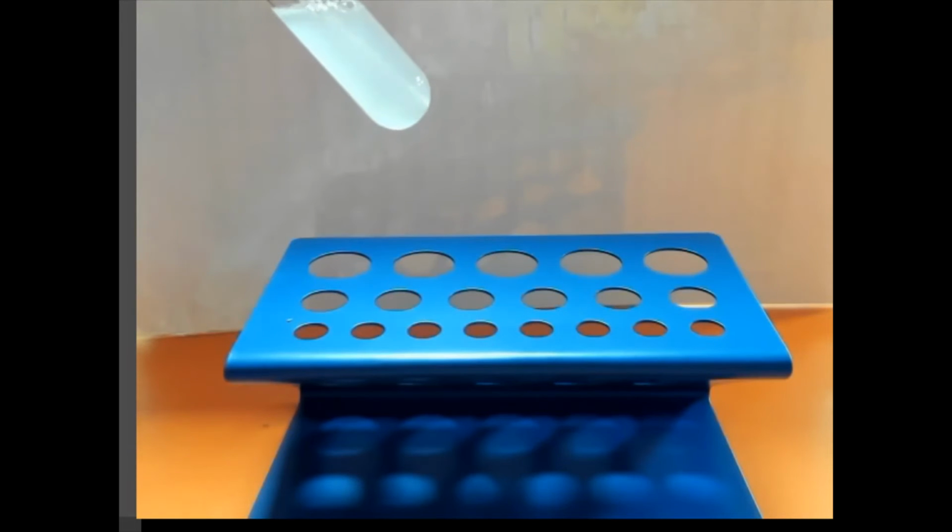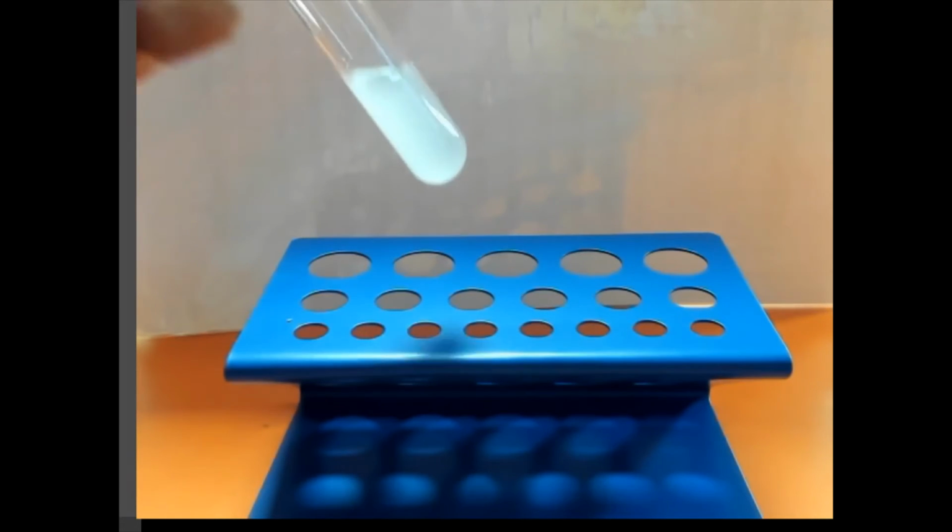And there we go. That's how we test for carbon dioxide. We use lime water, which is aqueous calcium hydroxide, and there's a color change from colorless to cloudy white.